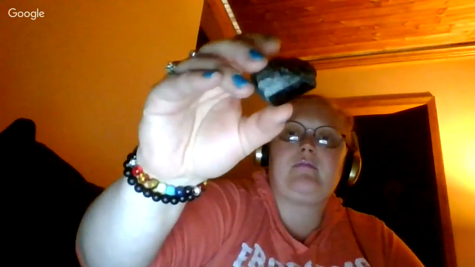This is black tourmaline. I don't know if you can see those. And then now check this bad boy out. This is the closest thing to a diamond I'll ever get. Clear quartz. Look at that bad puppy. It's literally like the size of my fist, you guys. It's so big. Look at that. It's huge.